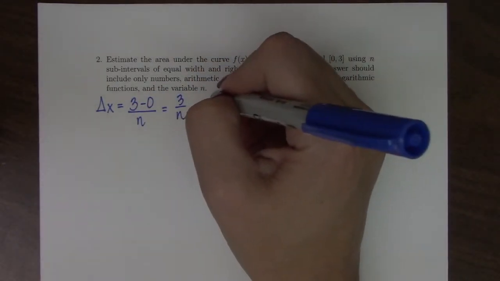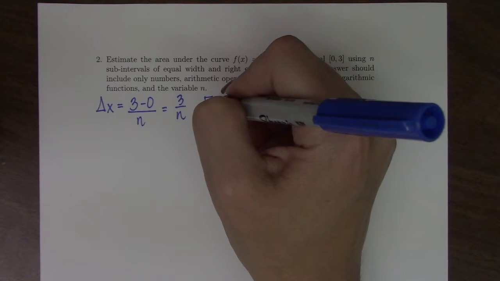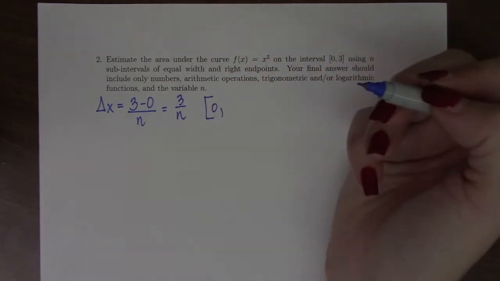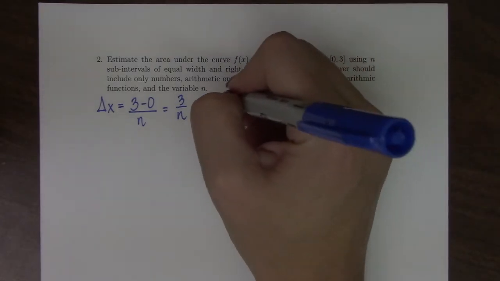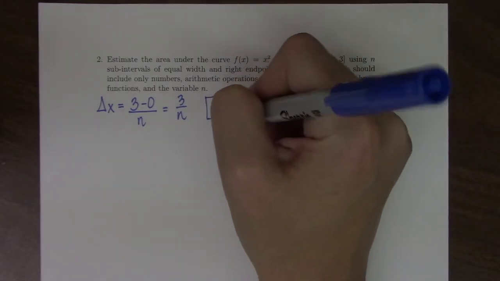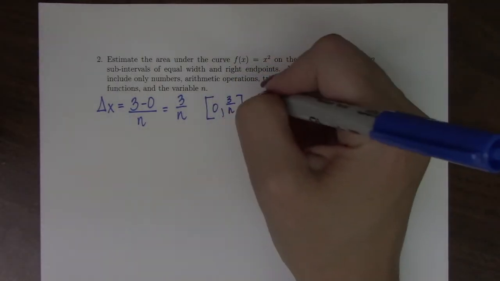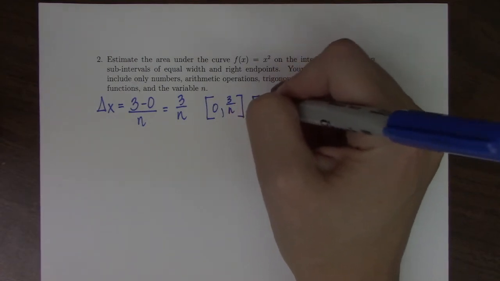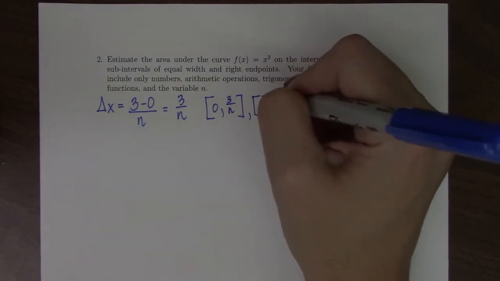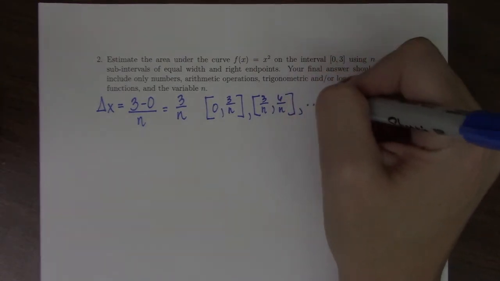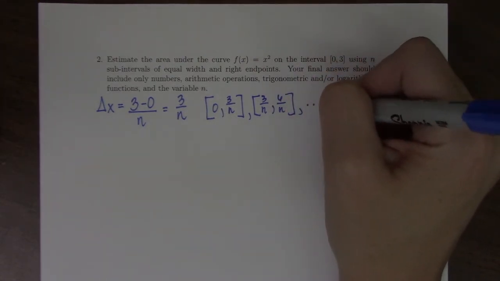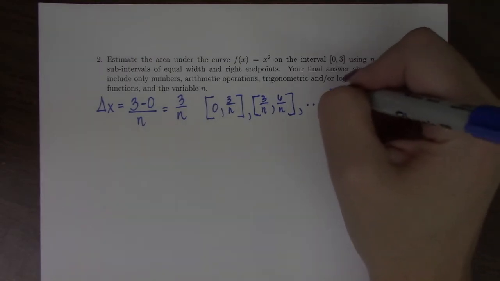So now if I write down a couple of the subintervals, I can see that the left side of my first rectangle will be 0 because that's where we start, and the right side will be at 3 over n because they're only 3 over n wide. Then the next rectangle will go from x equals 3 over n to 6 over n, and we can see the same pattern emerging.